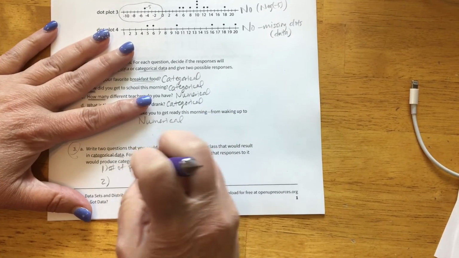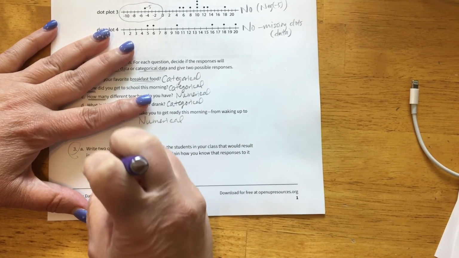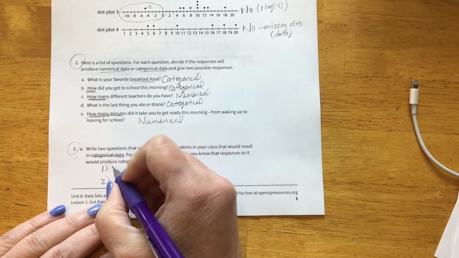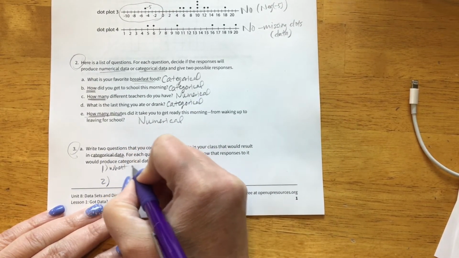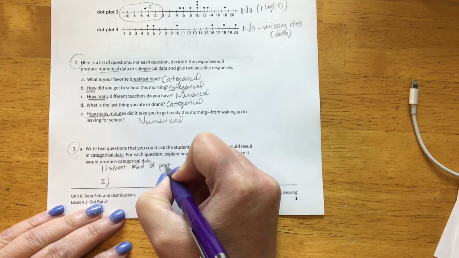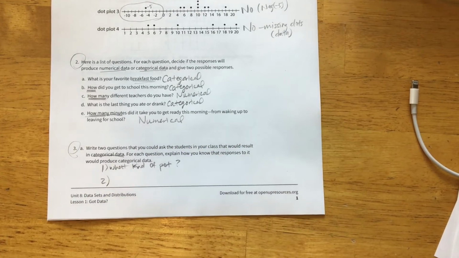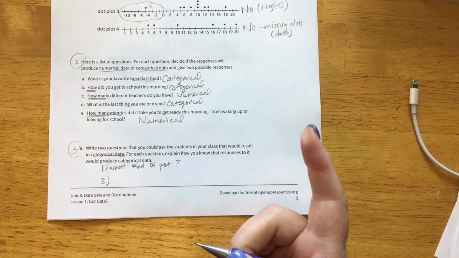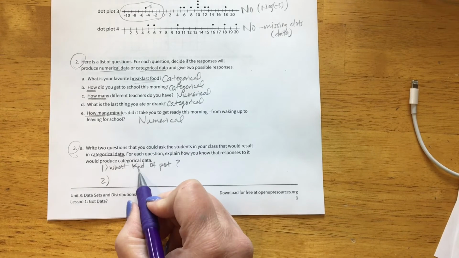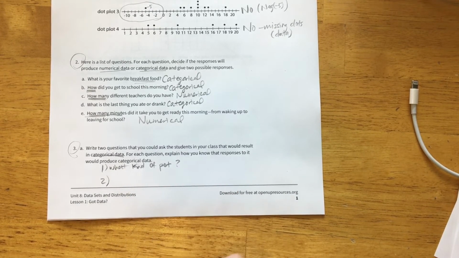Oh, number of pets is not categorical. What am I saying? But if you just say, what kind of pet? Does that make sense? See the difference there? If I ask how many pets, then that becomes numerical. But if I ask what kind of pet, that becomes categorical.